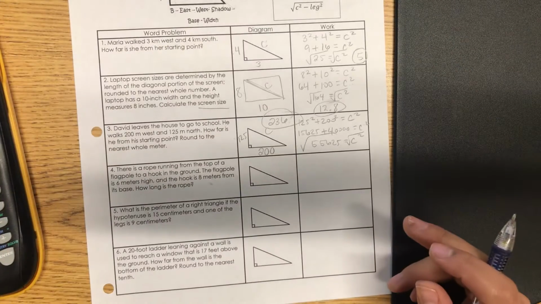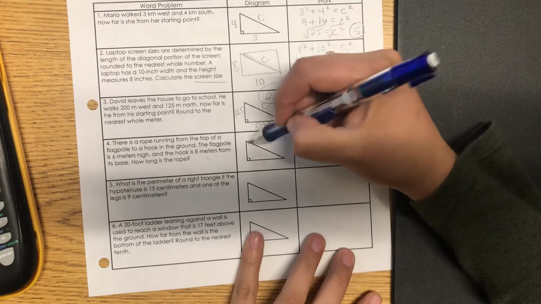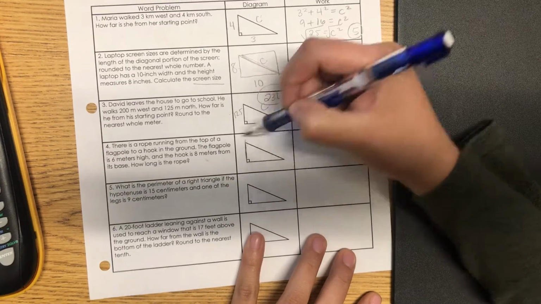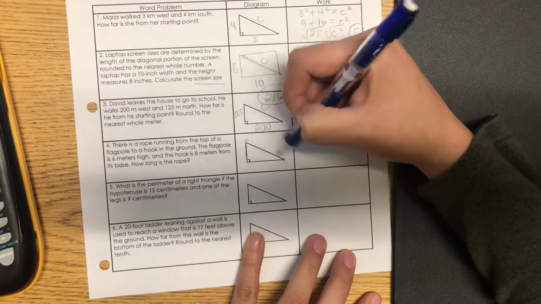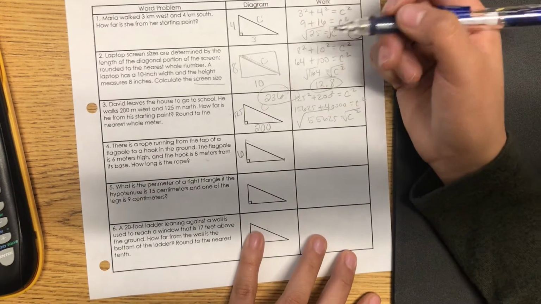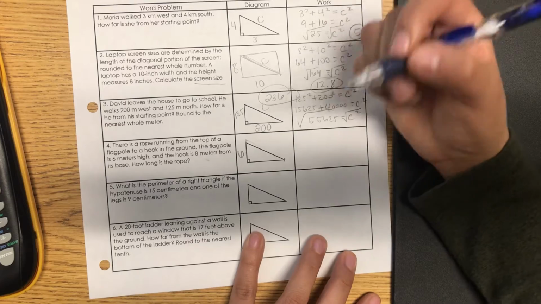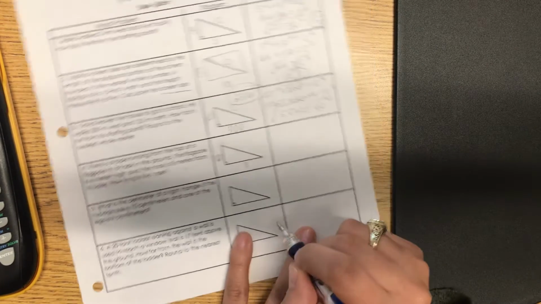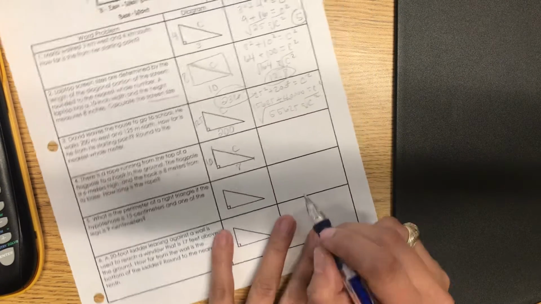There is a rope running from the top of a flagpole to a hook in the ground. So here's the flagpole, here's the hook on the ground, so here's the rope. The flagpole is 6 meters high, so there's 6, and the hook is 8 meters from the base. So the base is referring to that. So they're looking for the hypotenuse.